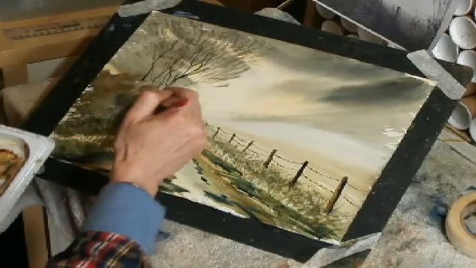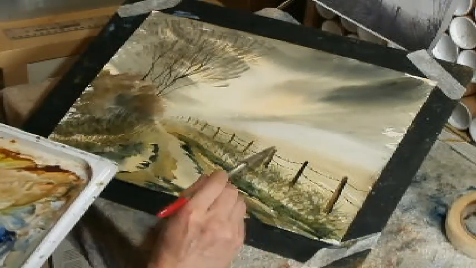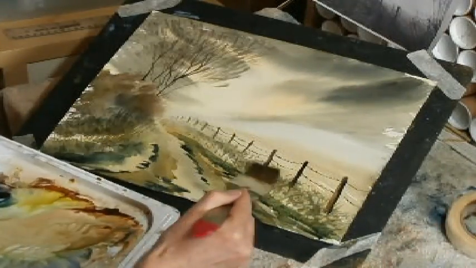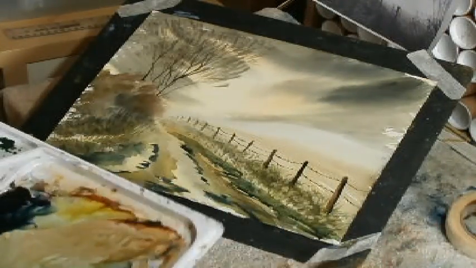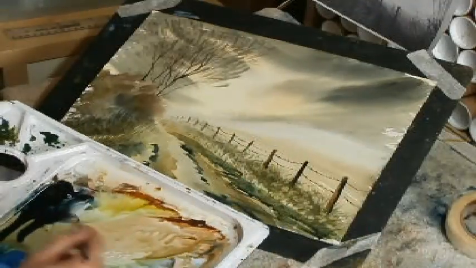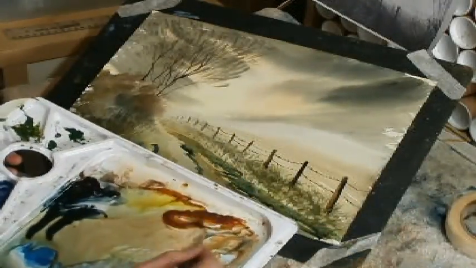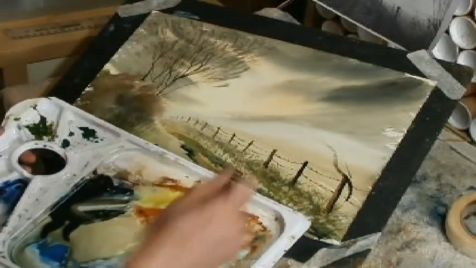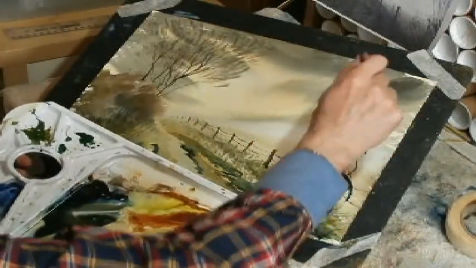The shadow from the tree will be coming down here, so I'm not going to bother with that. I'm also quite happy with the way those posts finish amongst that rough grass, so I'm okay with that so far. What I want to do is add something to balance up the tree on this side, so I'm going to take a nice dark brown colour, and I'm going to bring some tree bush into this right hand side.